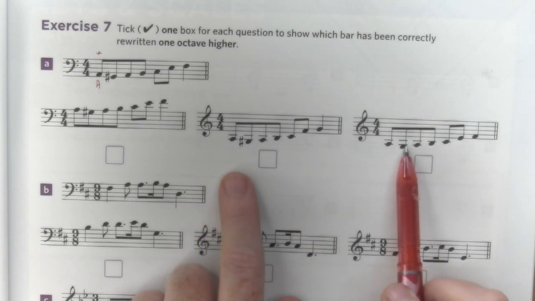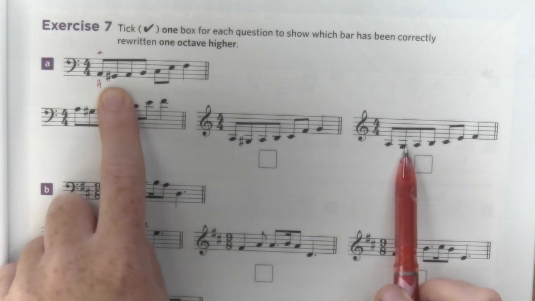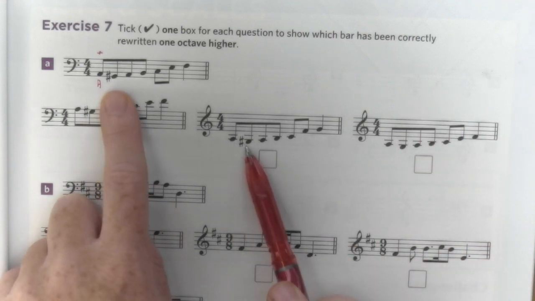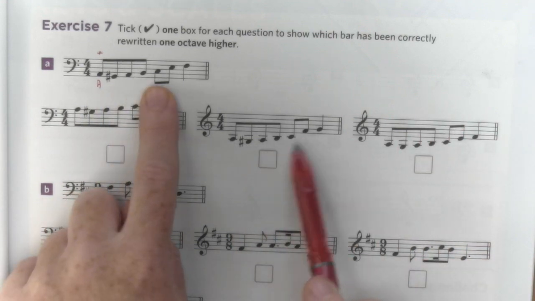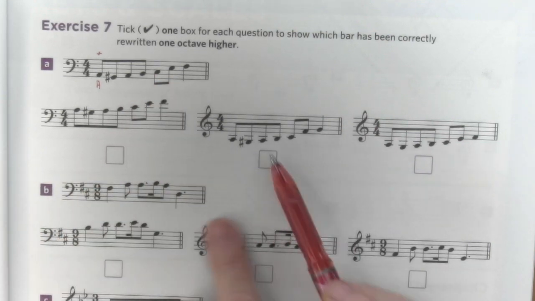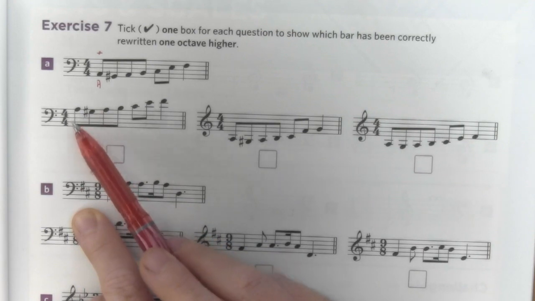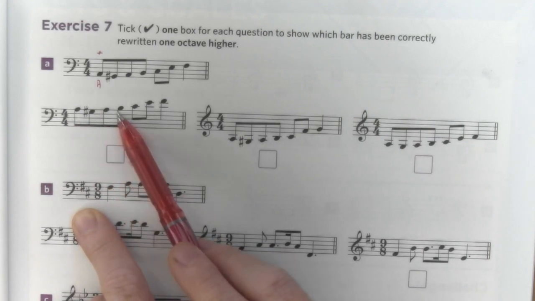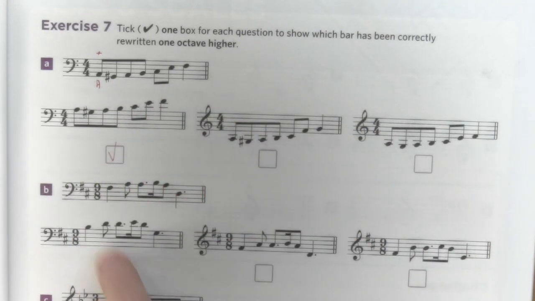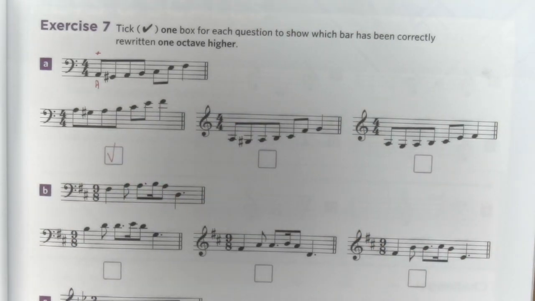Look at here, there is a sharp missing. So goodbye. Here we have La, Sol, La, Si, Do, Mi, Fa. They are incorrect. So the only right answer is this: La, Sol, La, Si, Do, Mi, Fa. You need to check the notes. Interesting.